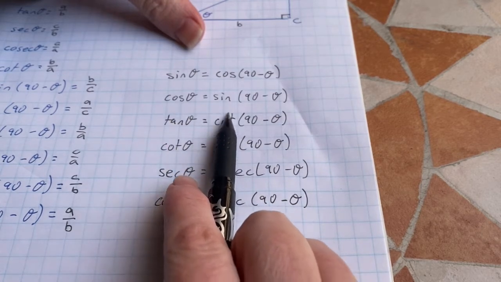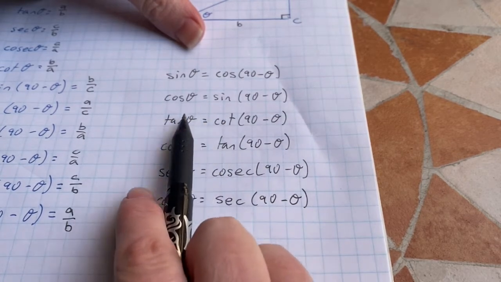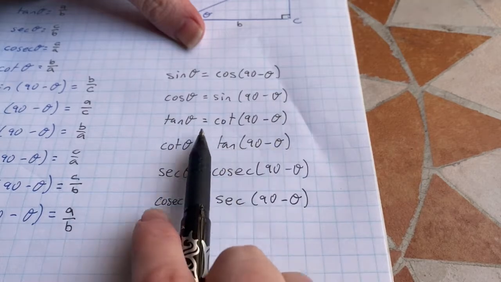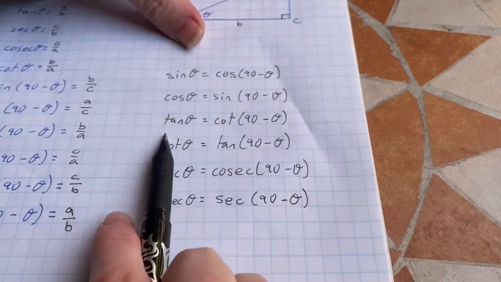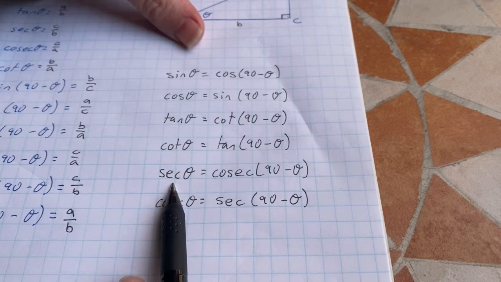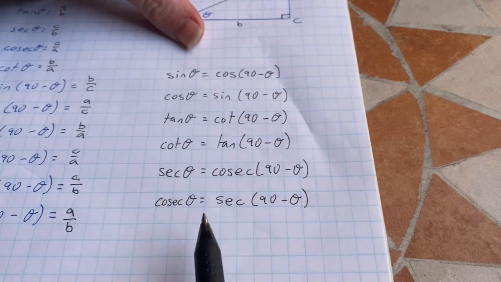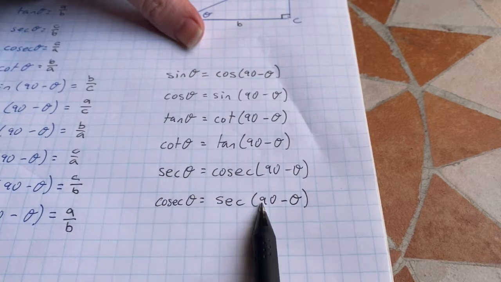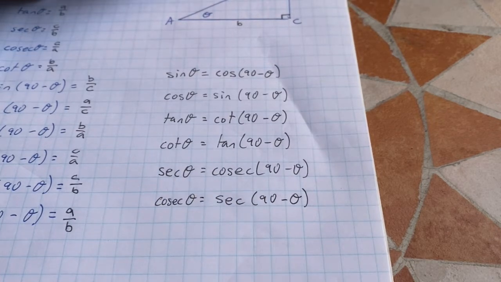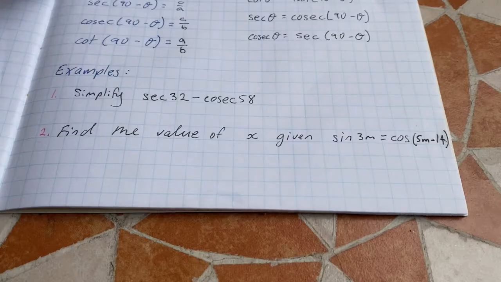Tangent, cotangent, so the complement of tan, the rule works. So these two, of course, are the same, these two are the same, and these two are the same. We've got secant and cosecant, so the complement of secant. So these are complementary to each other. So the name of those ratios gives you those results. So here are two examples that use these results.